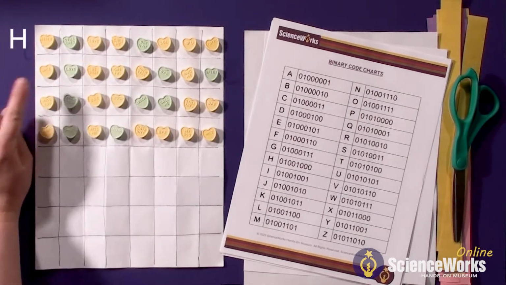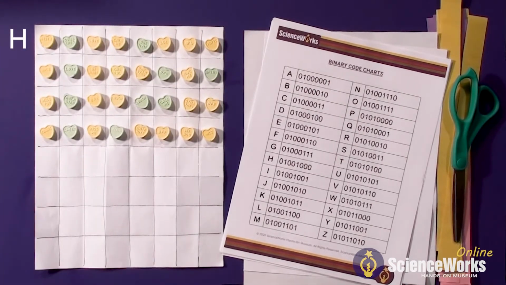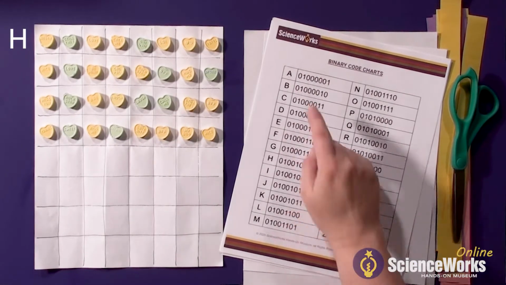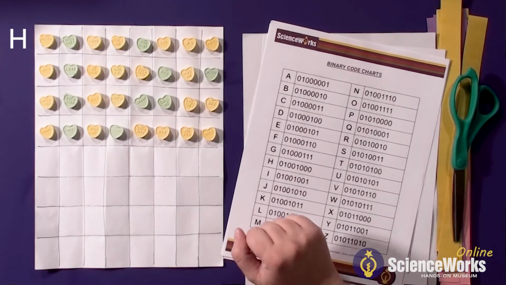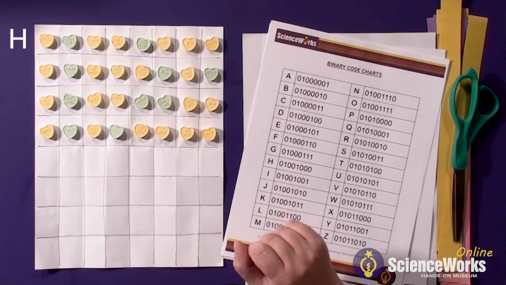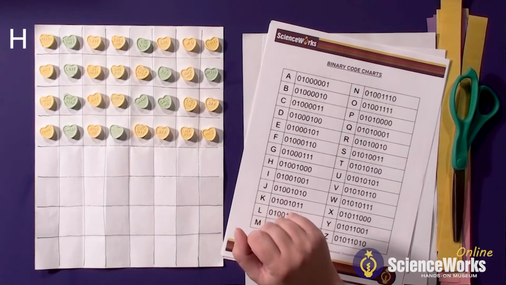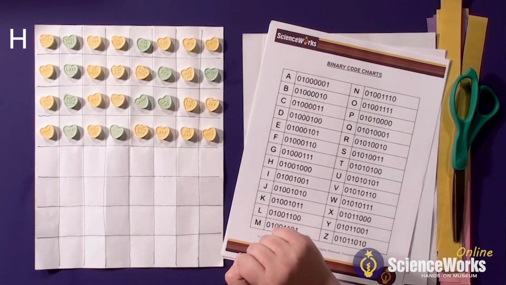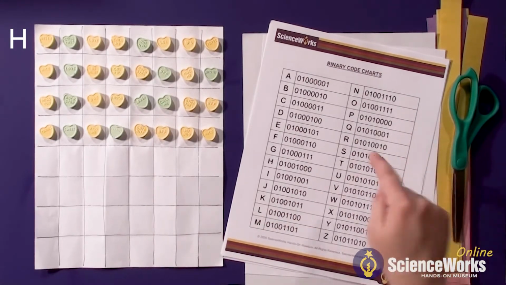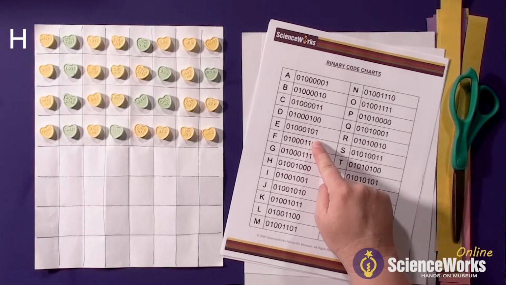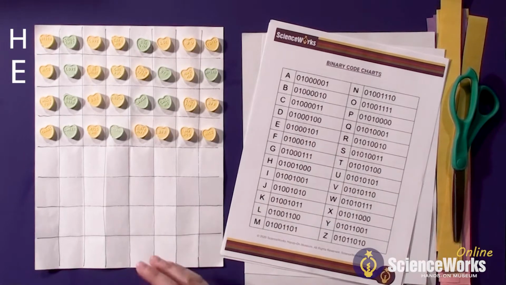We can go through and decode every single line of this binary chart using this method. So I'm looking for a 0, 1, 0, 0, 0, 1, 0, 1. So I'm going to look at my chart. I found it, and it's an E. So our message so far says H-E.